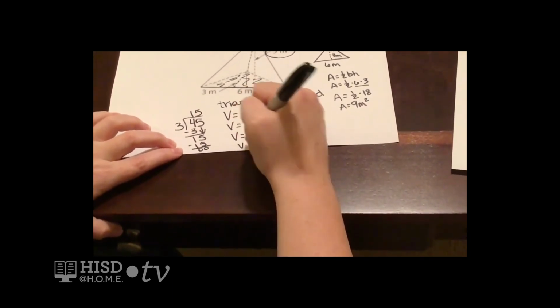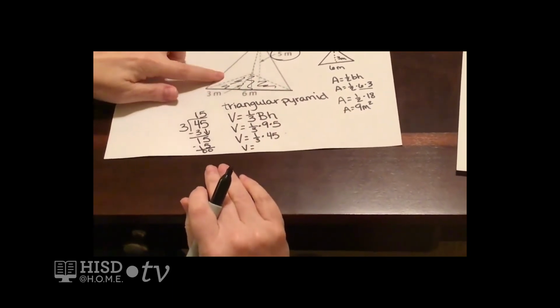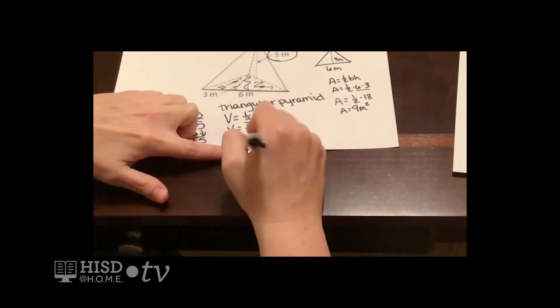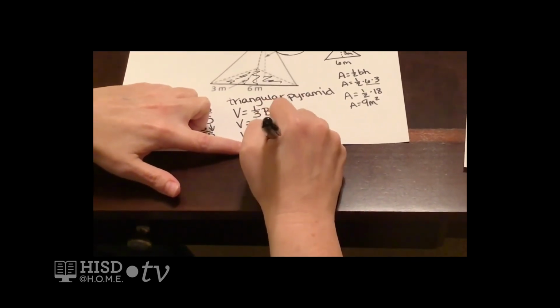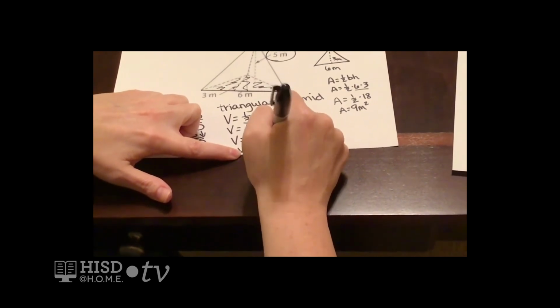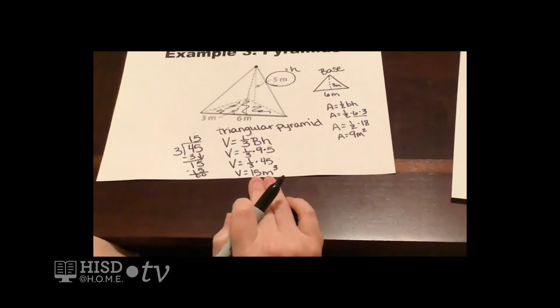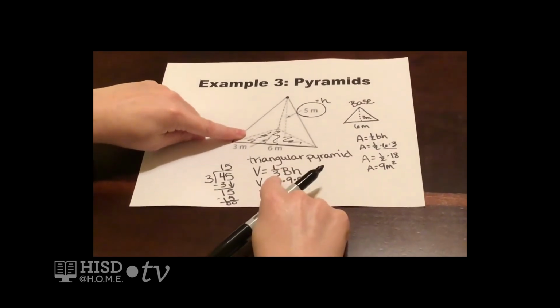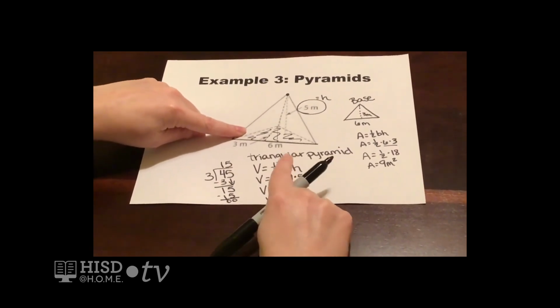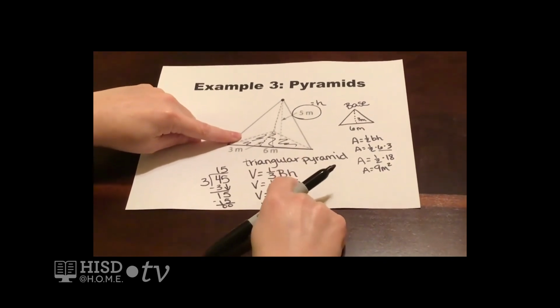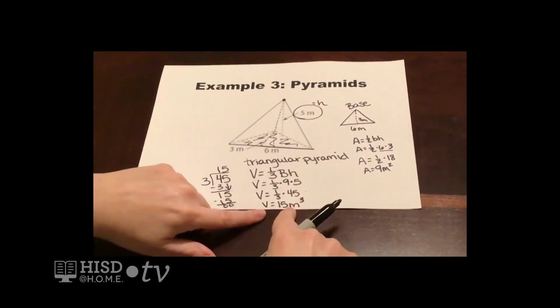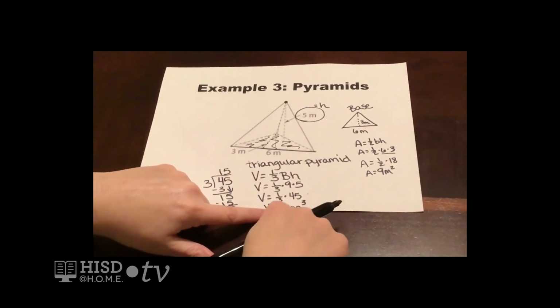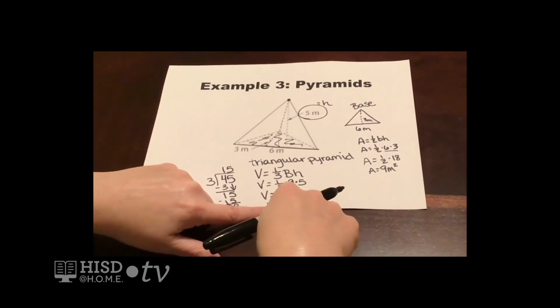So we know that our volume of this triangular pyramid is 15 meters cubed. 15 meters cubed is the volume. We did 1/3 times the area of the base times the height, and your volume ends up being 15 meters cubed.